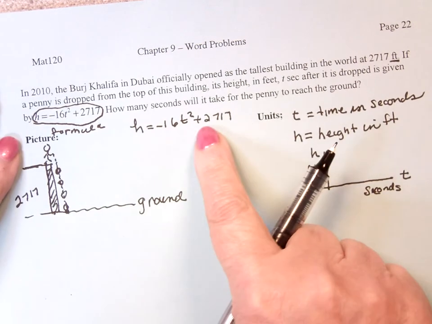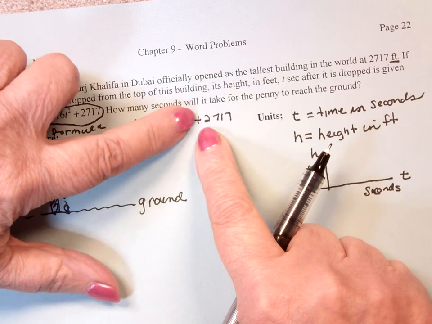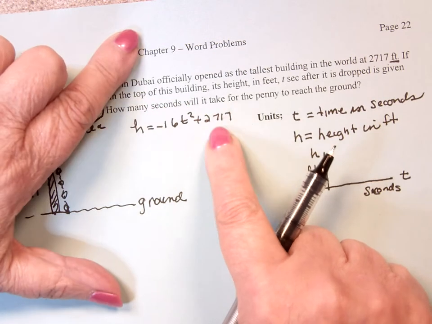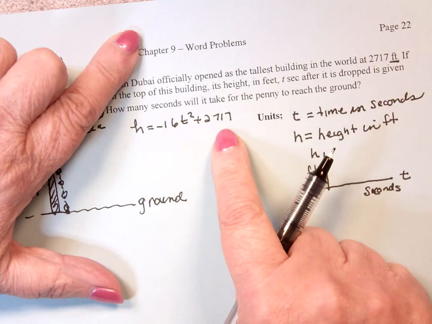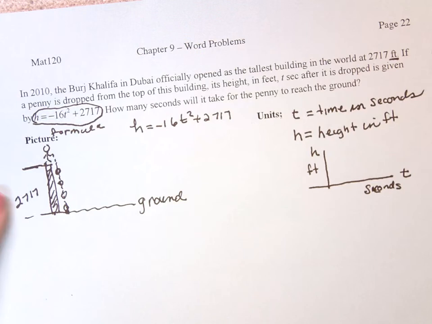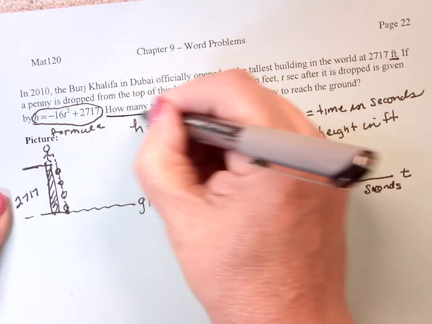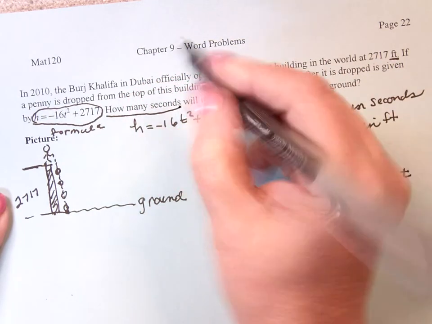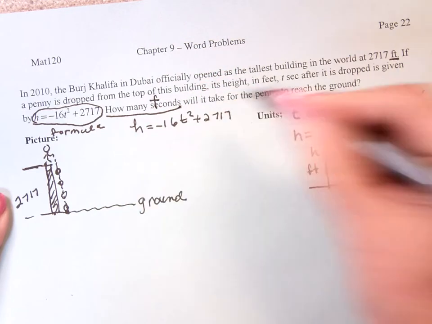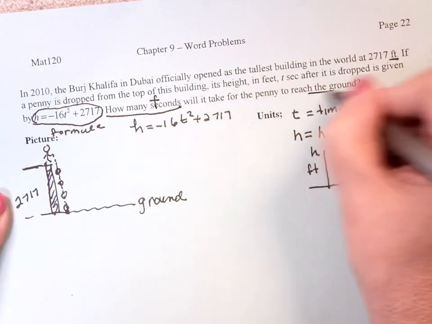And you notice it says at the beginning of time, it was 2717 feet from the ground. That's this constant. That's how high it was when it started. Now, what did I want to know? How many seconds? So I want to find t. How long will it take for the penny to reach the ground?